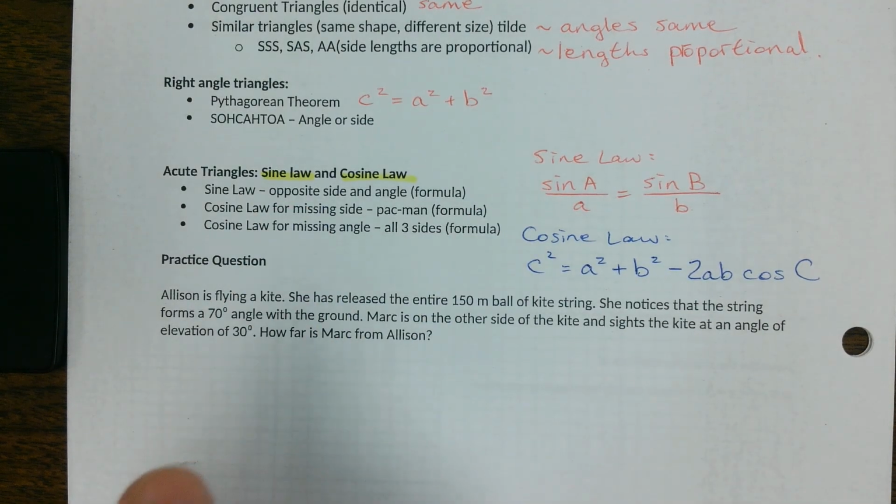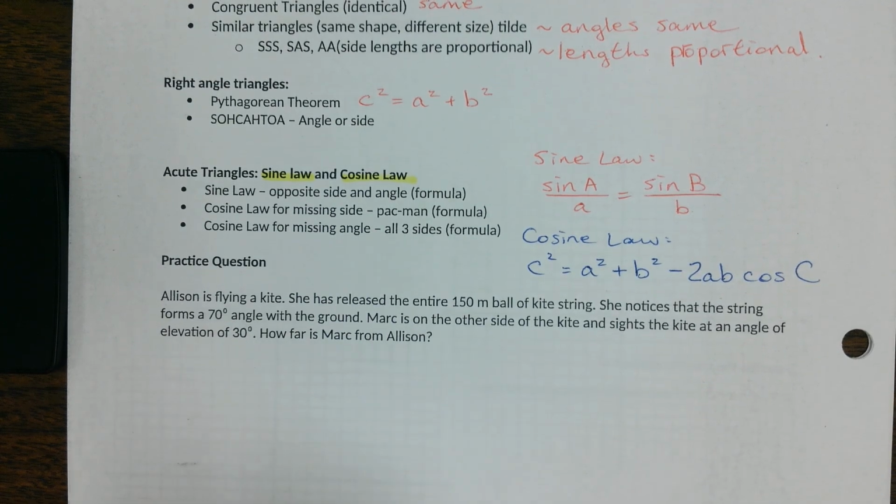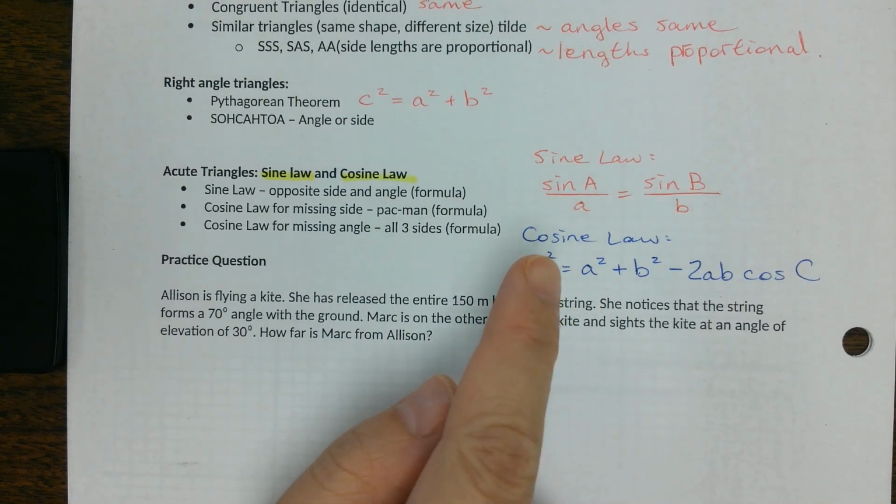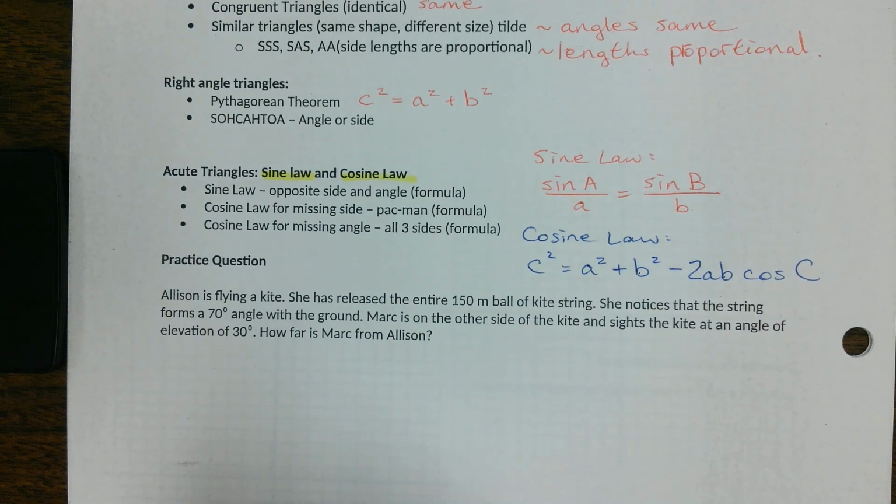When can I use sine law? If you have a pair. Good. When can I use cosine law? What does your friend say, Pratik? You can use cosine law when you have two side lengths and the angle, or you have all three side lengths. Thank you. Yes, Pratik, sorry, I put you on the spot there.